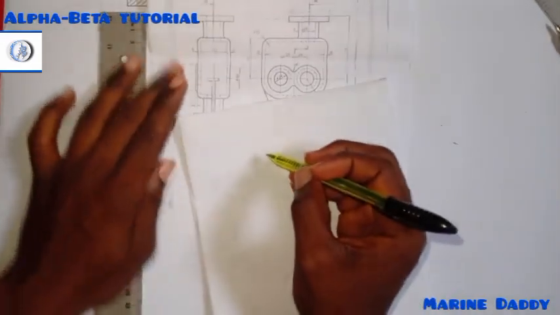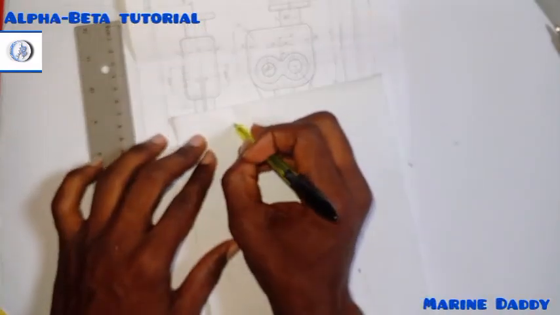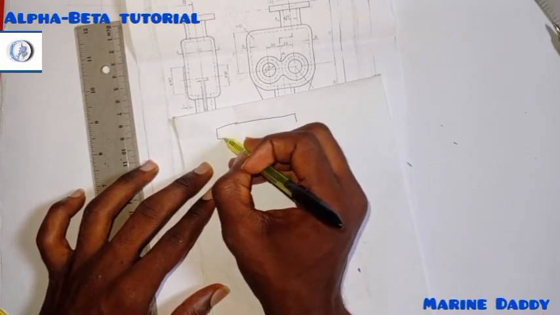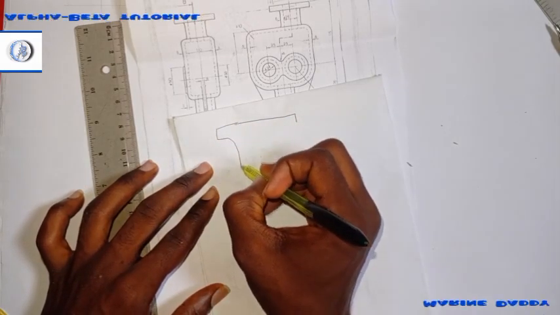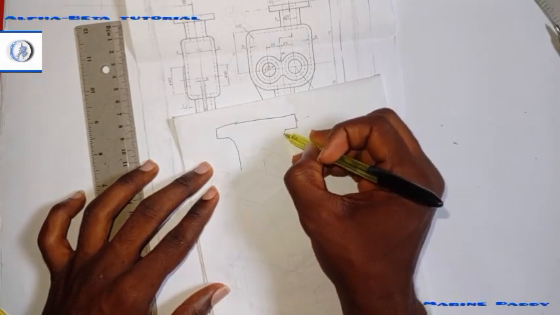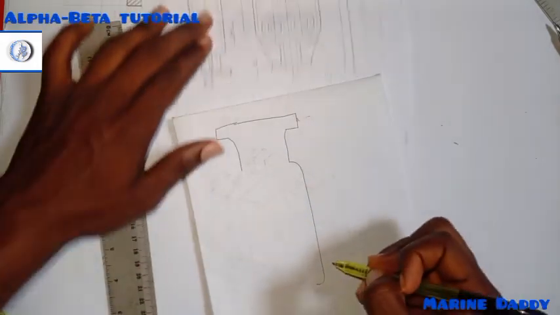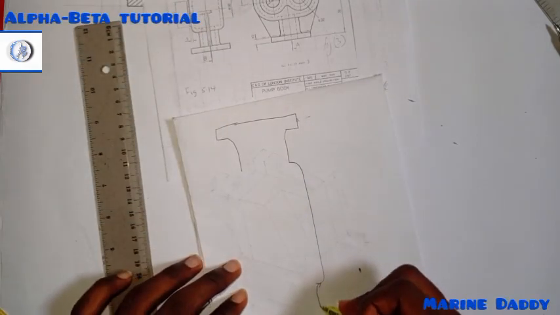So let's sketch it out. Back view will be looking like this. And then go down like this. Same thing.